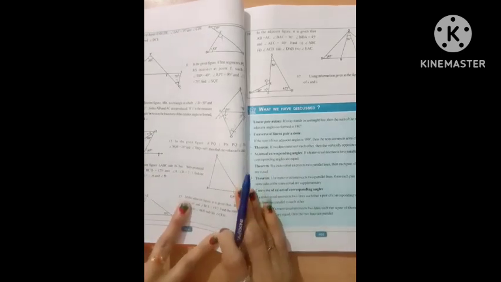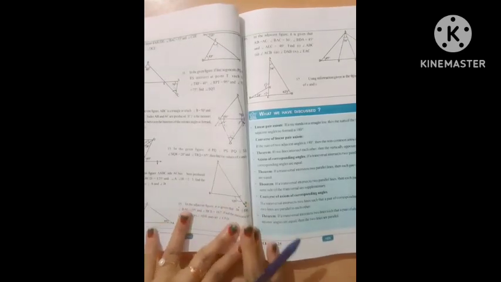PQ and SR are parallel, given. And PQ is perpendicular to PS, given. This is the transversal. QS is the transversal only. Okay. And next QR is also a transversal.